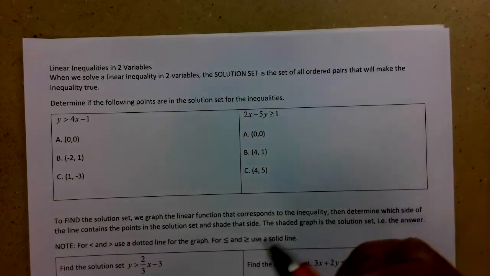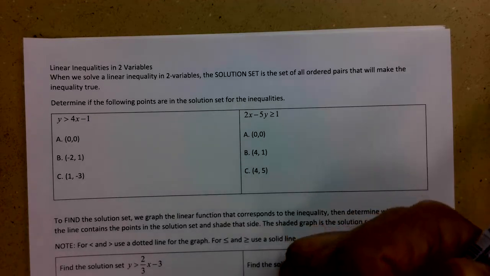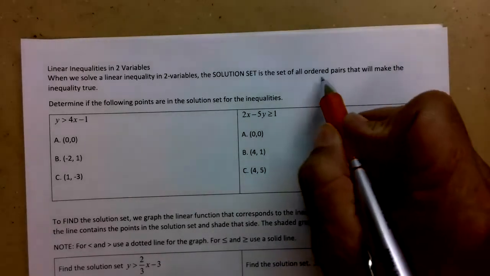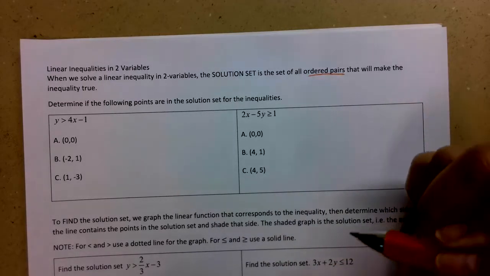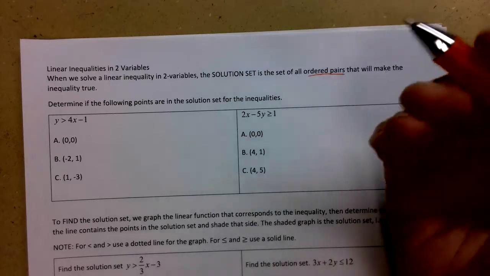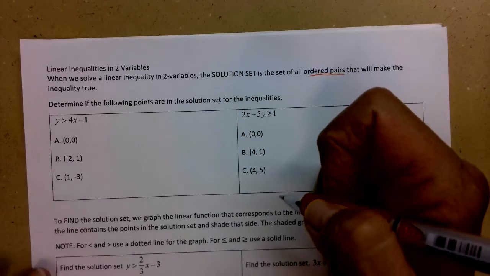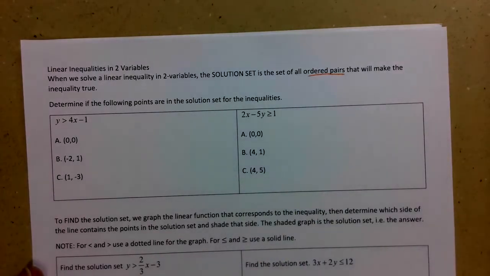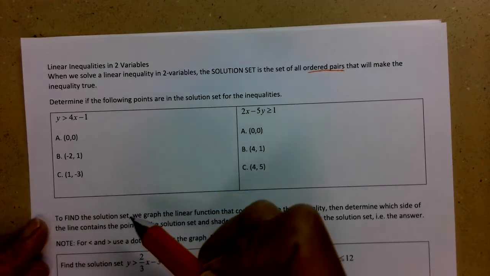So when we solve a linear inequality in two variables, the solution set is the set of all of the ordered pairs that will make the inequality true. Again, a linear inequality in two variables is related to a linear equation in two variables, which is just y equals mx plus b. So let's see if we can decide if a given point is in the solution set.